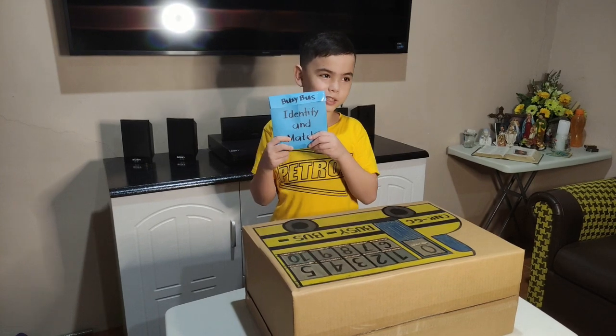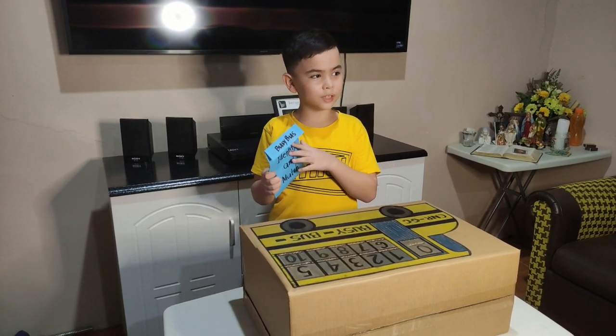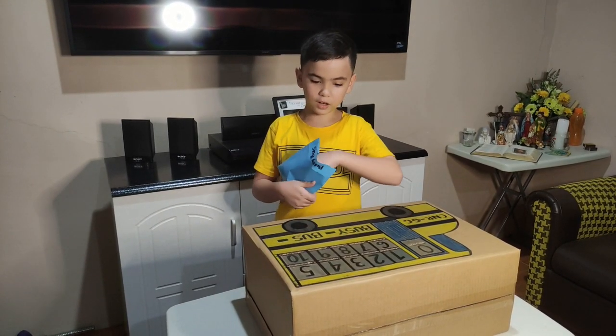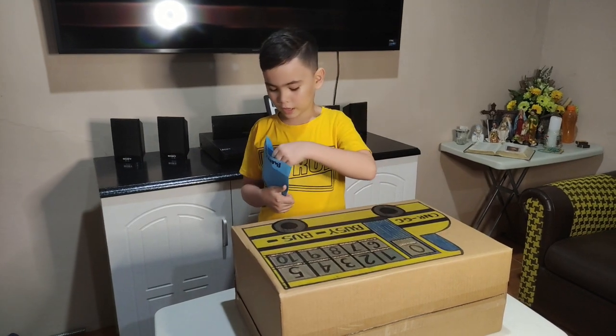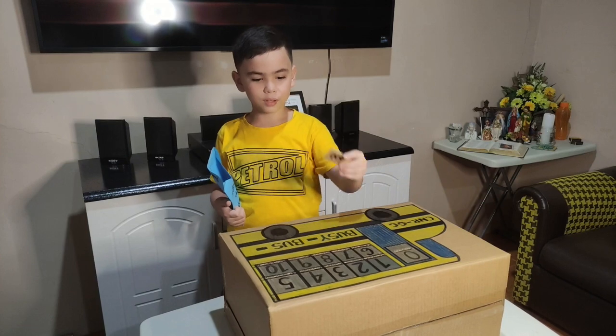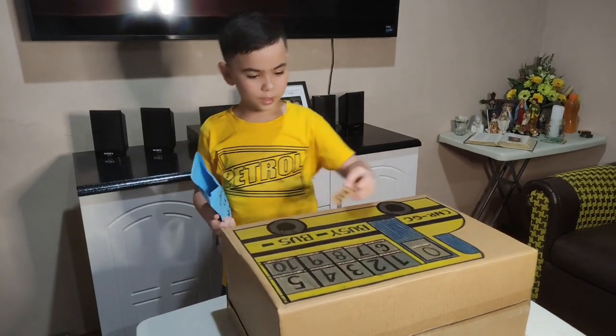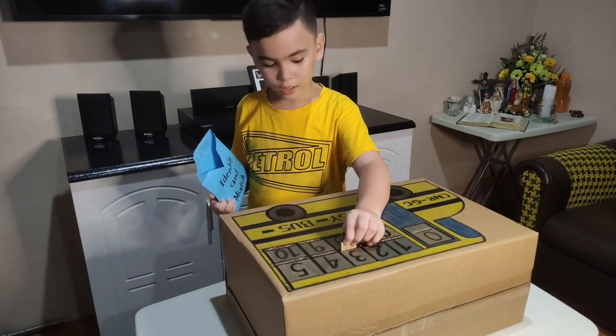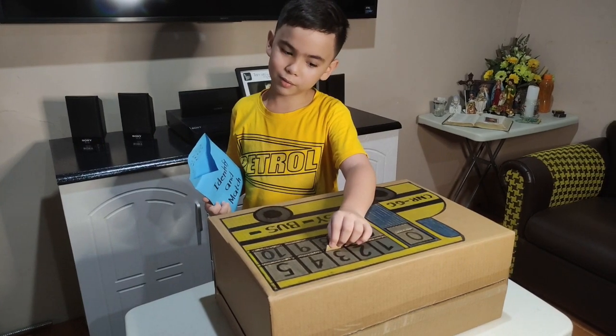Identify and match. I'll get the number from the card. I got number 3. I put number 3 inside of the BC Bus.